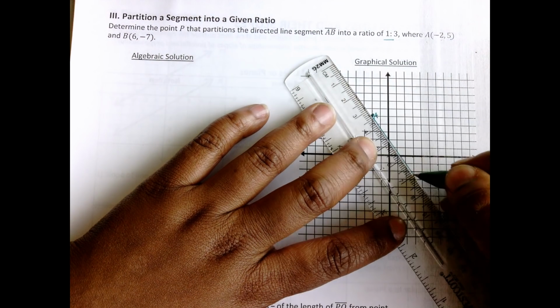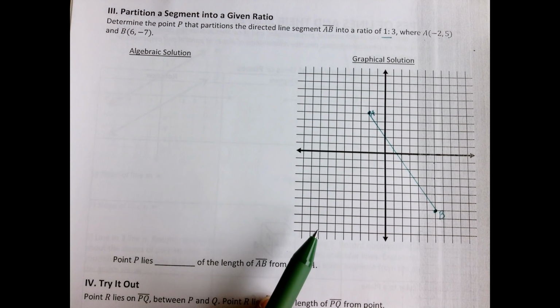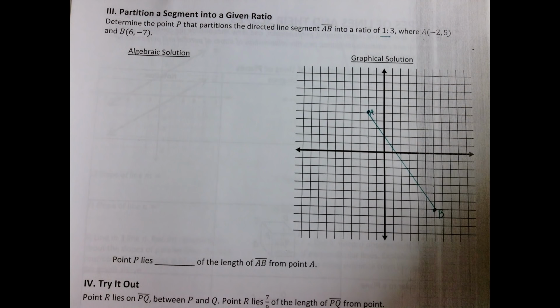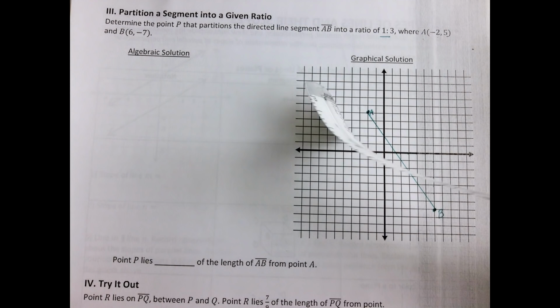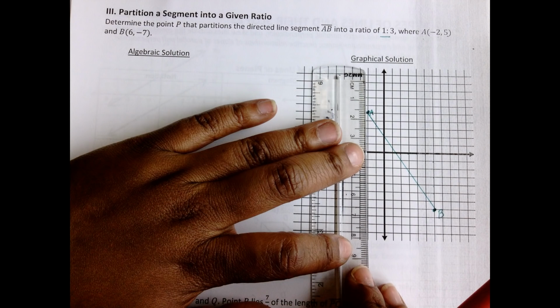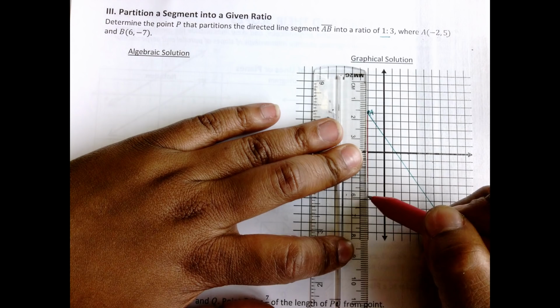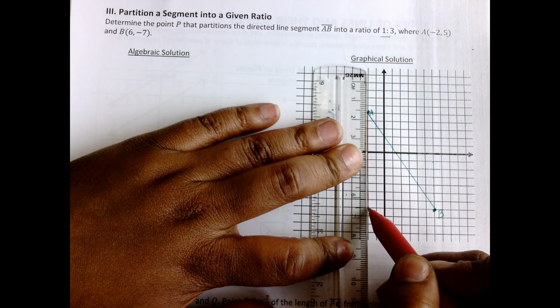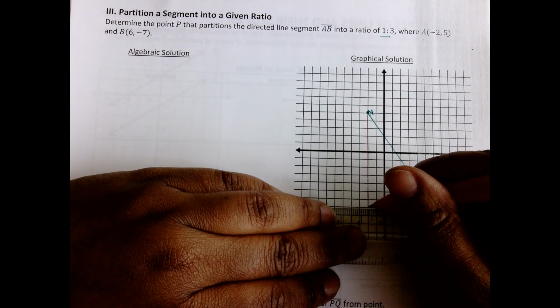Now, the thing about this is that it's hard to figure out. It's not like the last one where it was super easy to figure out exactly how many units to count this way. So you're just going to make this into a right triangle. What I mean by that is you want to get a nice flat line, and that will help you figure out how many.